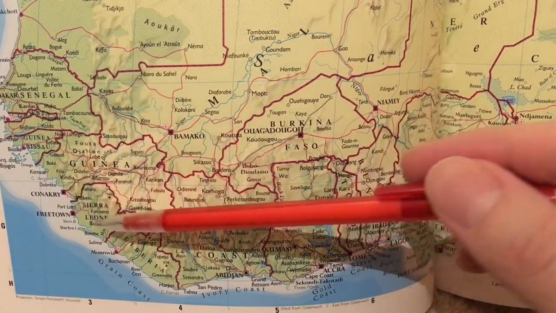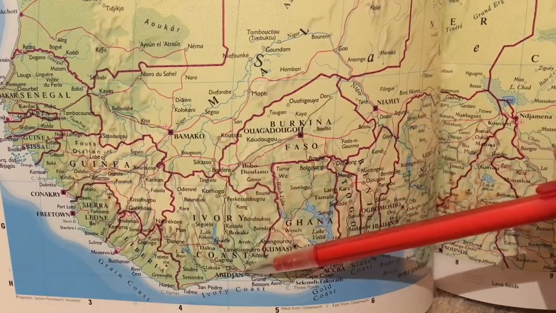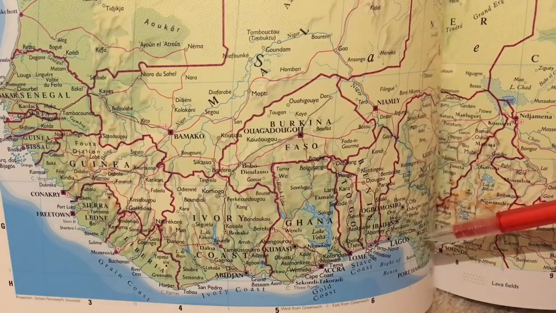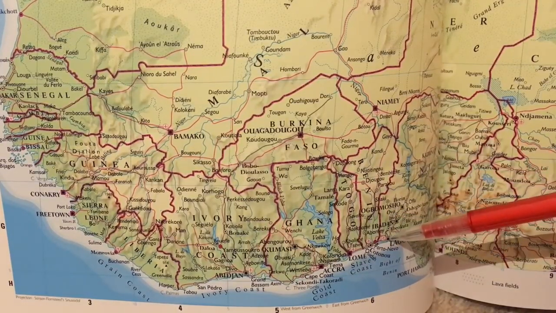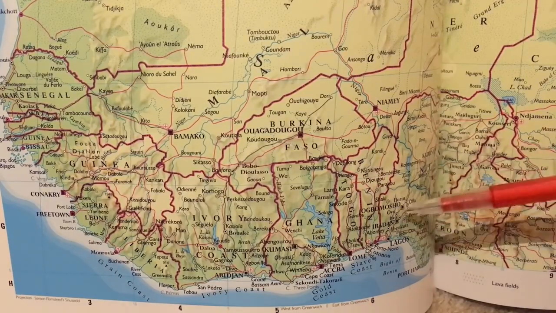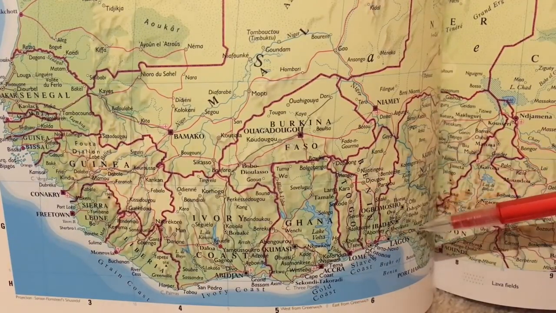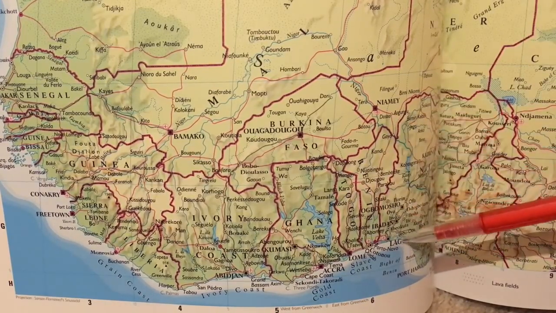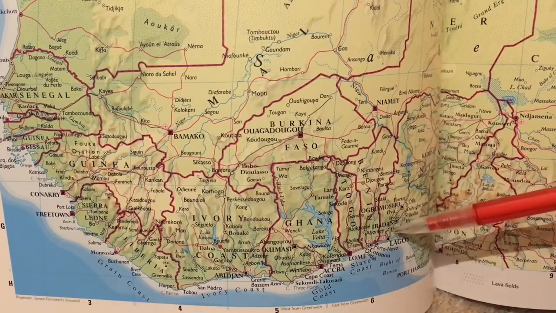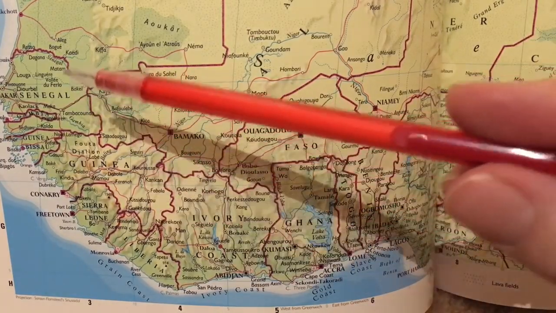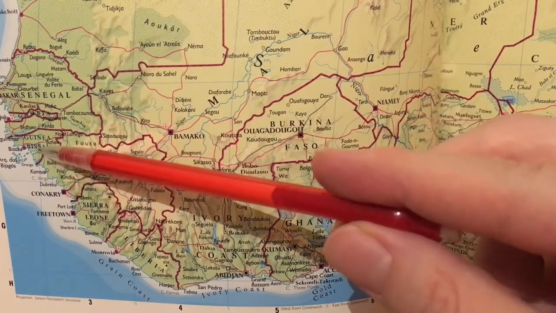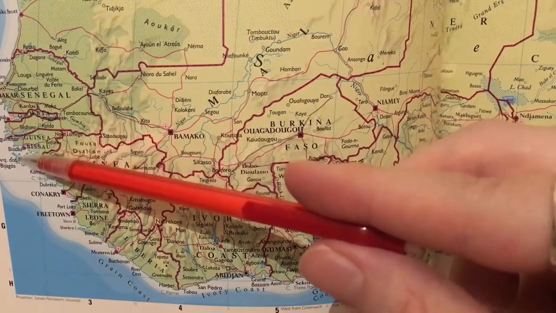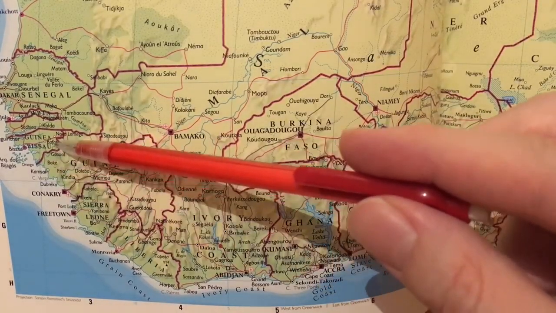But then Ivory Coast would have a bigger one, and Ghana, and as we come over to Nigeria, it would have quite a massive population. There's actually quite a few very large populated cities in Nigeria, the country with the largest population in Africa, I believe. So, Guinea-Bissau. And Guinea.